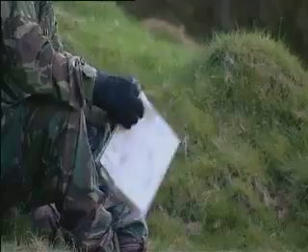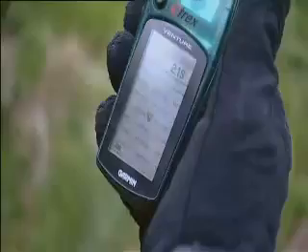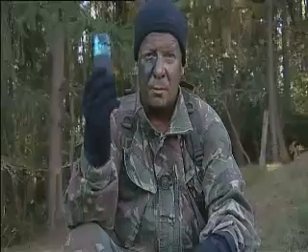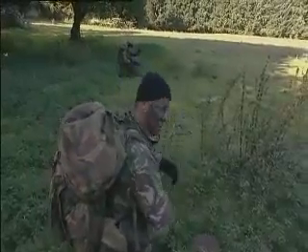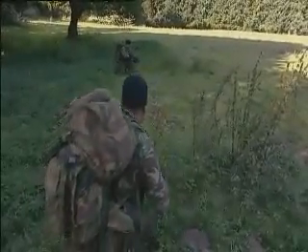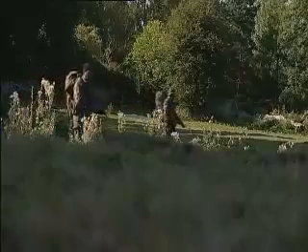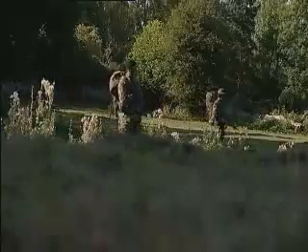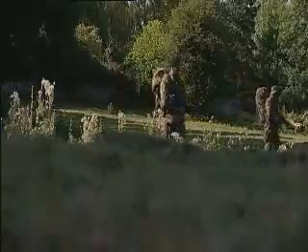Don't forget, you must still be an excellent map reader. This is a useful tool, but you should never rely on it totally. Moving into an enemy position or moving into an area of operation isn't about head down, arse up, and getting there as fast as you can.